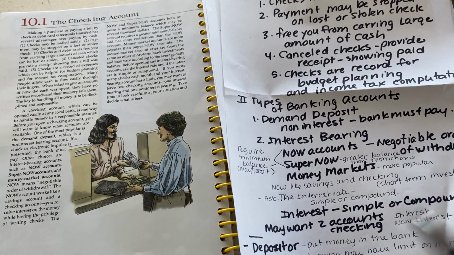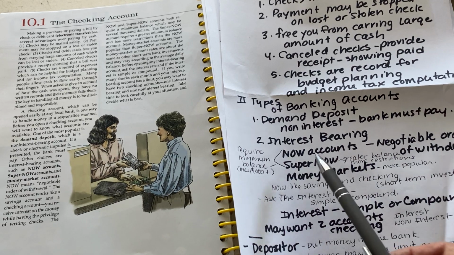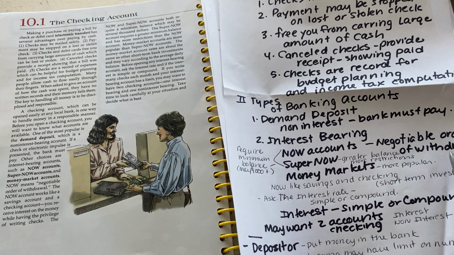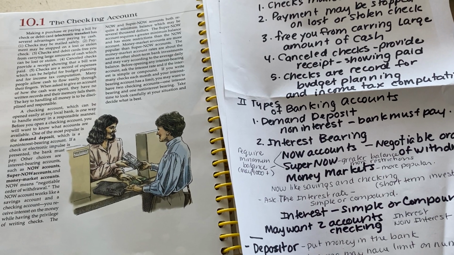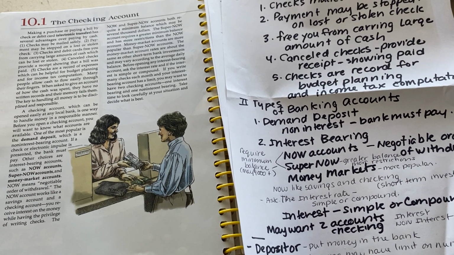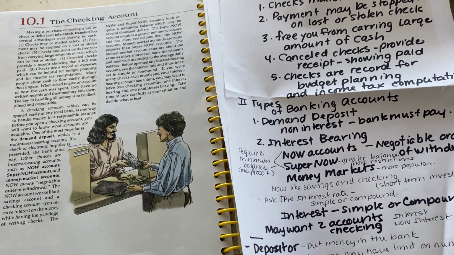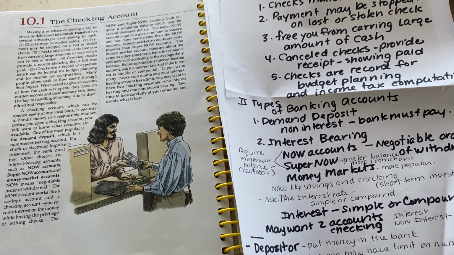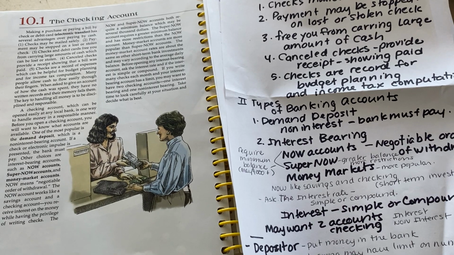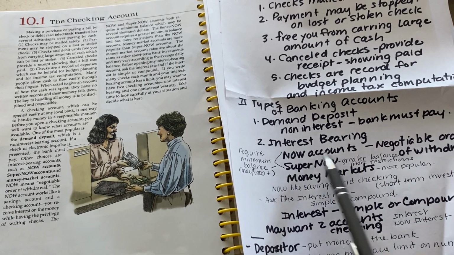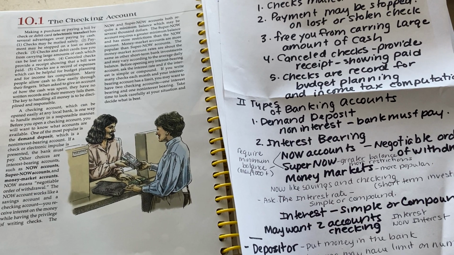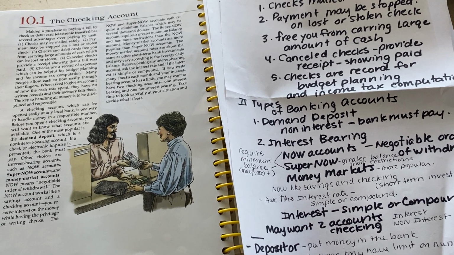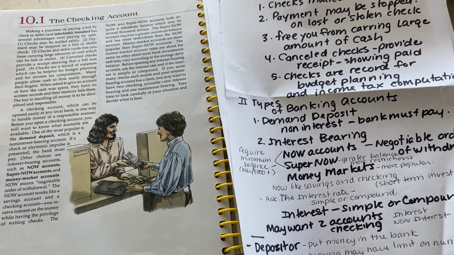We have the NOW account, and NOW just means negotiable order of withdrawal. When you have a NOW account, it just means that it's an interest bearing account. There's also a Super NOW, where usually you have to have a greater balance and there are more restrictions. But NOW is basically just an interest-bearing account. There's also money markets, and money markets require a minimum balance, usually of $1,000, to have a money market account.